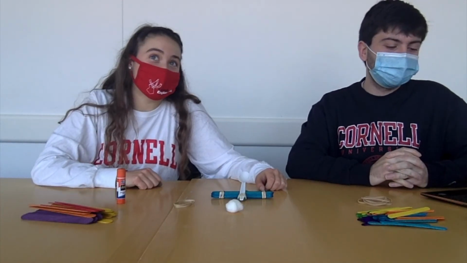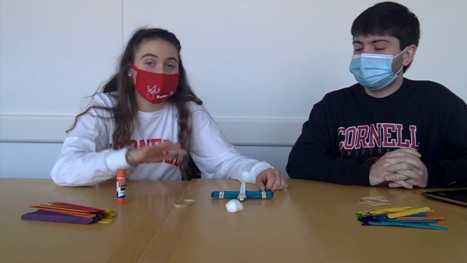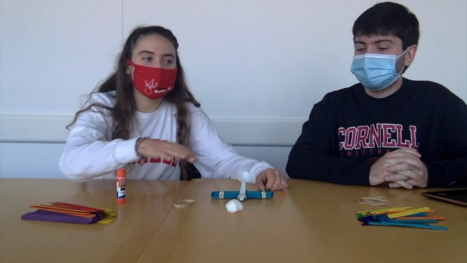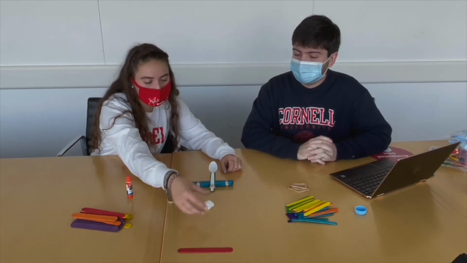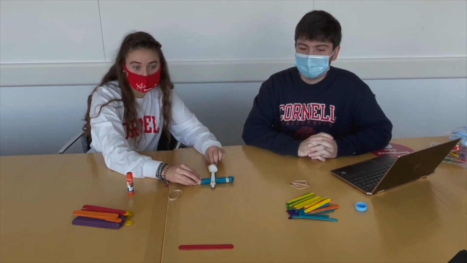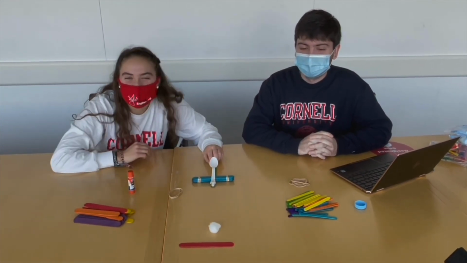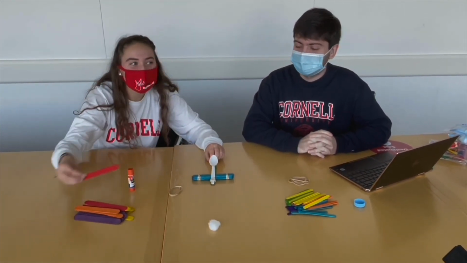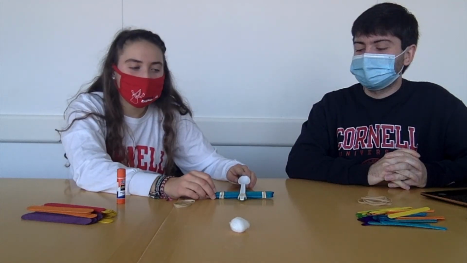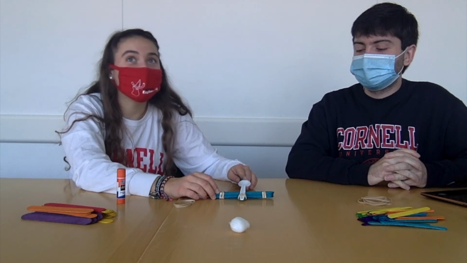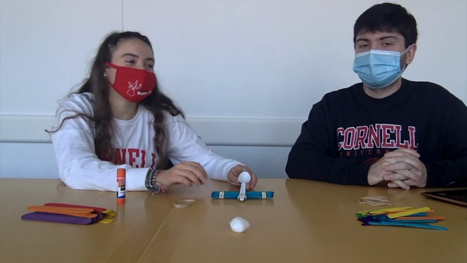Another fun addition to this activity is trying to set up targets. You can make them high, low, across the room. You can put a popsicle stick in front of you and see, alright, can I get it past this line? Oh, not quite. So you can adjust your targets. You can move them around. You can also see how high you can get it to go up. And then let us know what you were able to do with your targets.